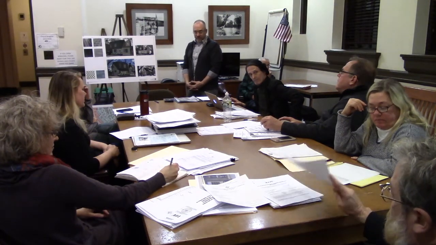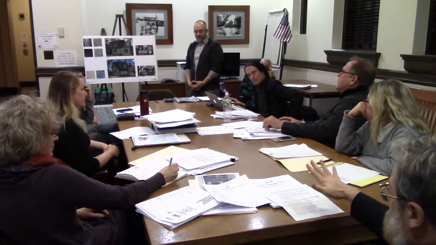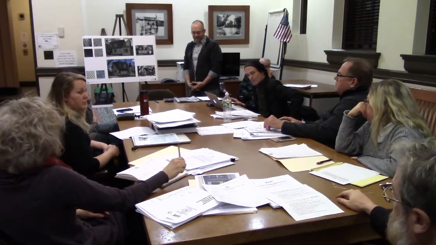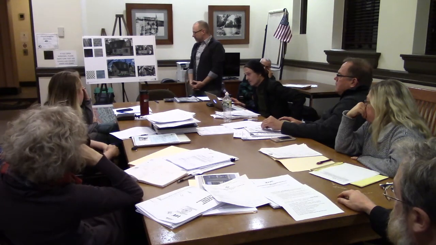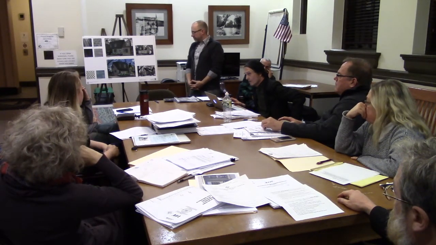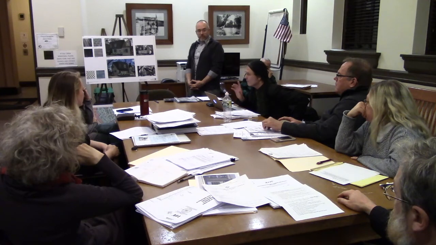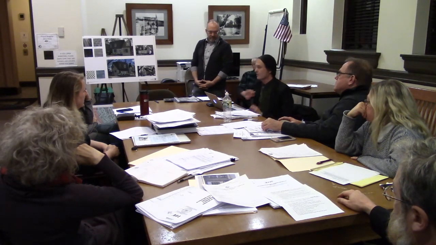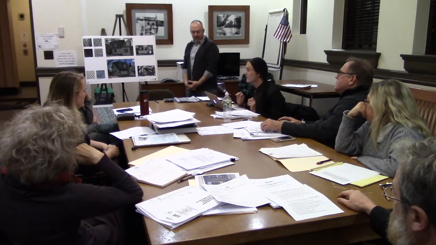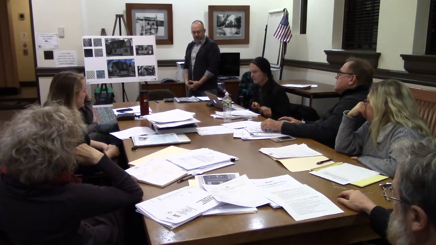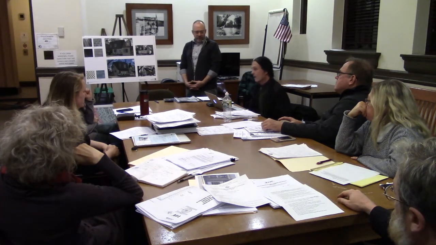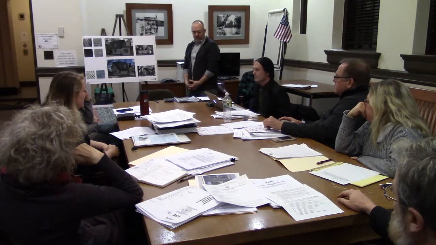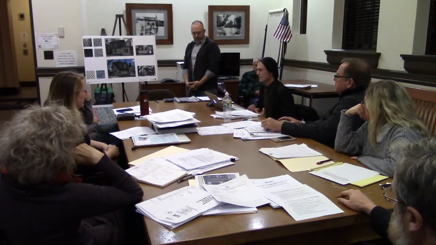Would anyone else like to comment on this particular corner as part of the historical significance of the stockade as a whole? I think the Landmarks Commission could offer a commentary on Standard 9, which is what we're dealing with. Okay, continuity of the walls? No, it's differentiating between new and old.